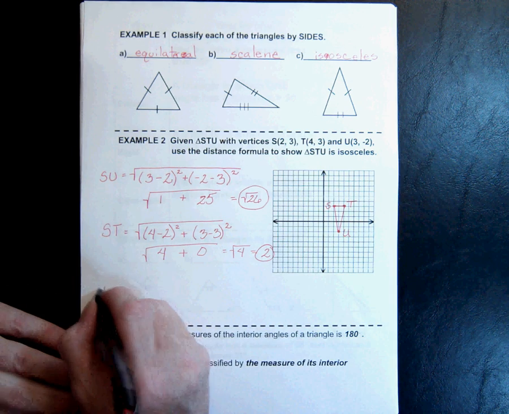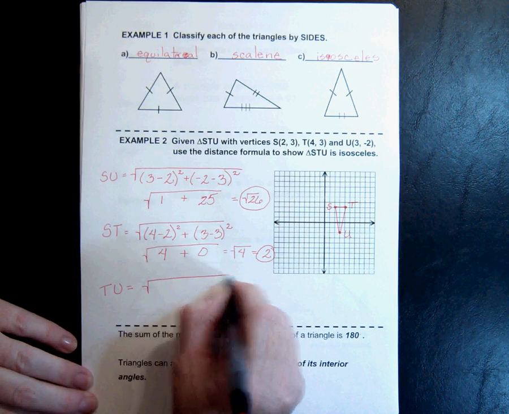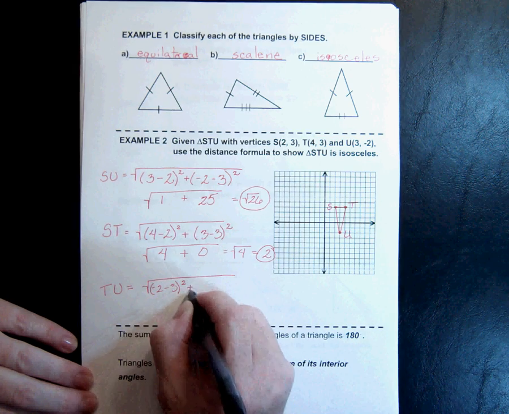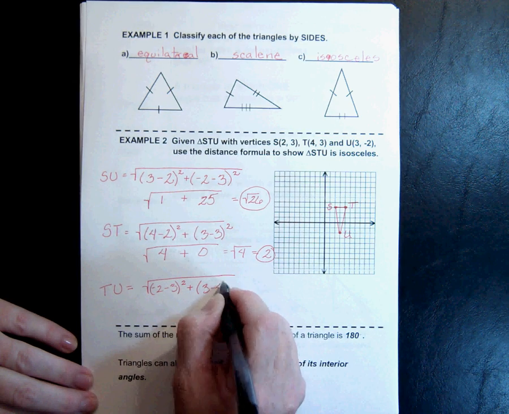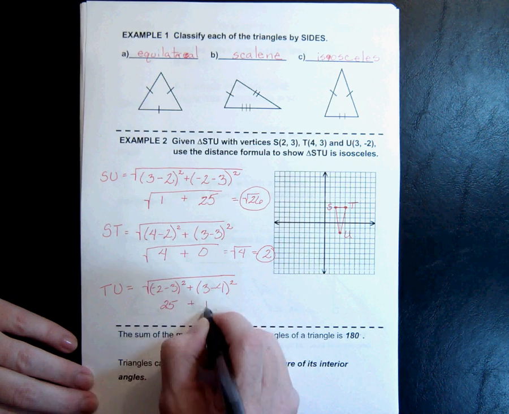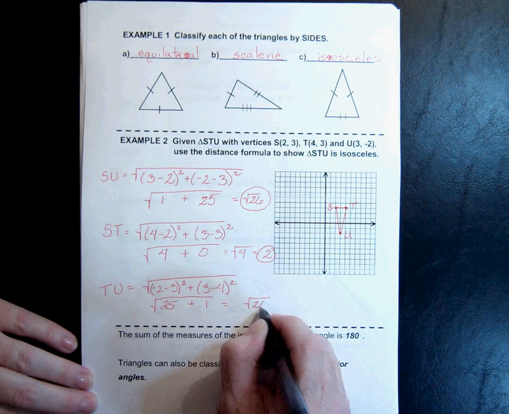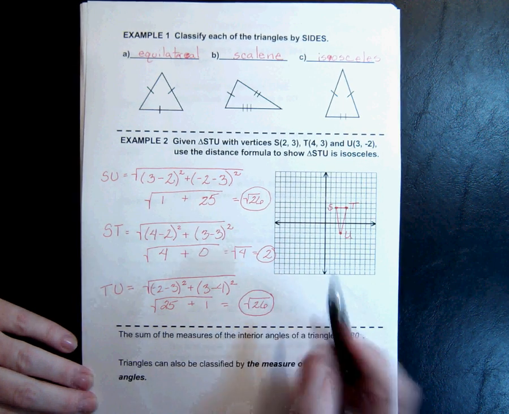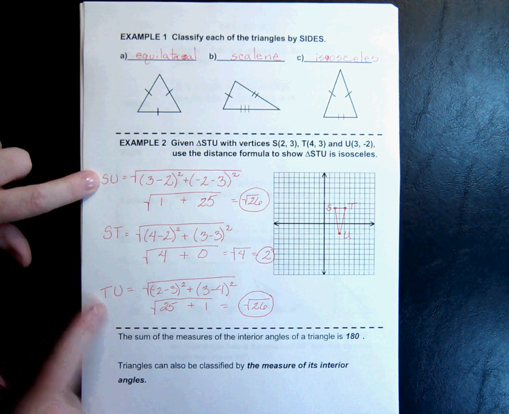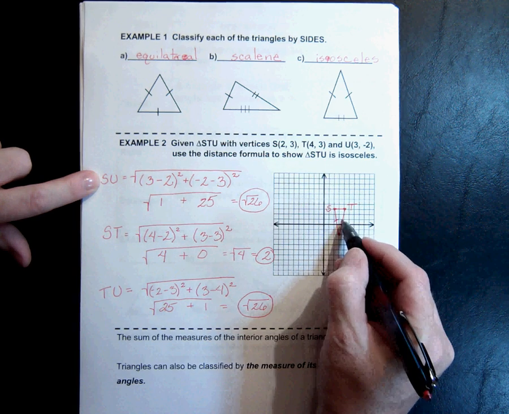Okay, TU is going to be the square root of negative 2 minus 3 squared plus 3 minus 4 squared. This is going to give you 25 plus 1. Take the square root. You'll see that it's also the same as that. Showing that SU and TU are both square root of 24 proves that this is an isosceles triangle.